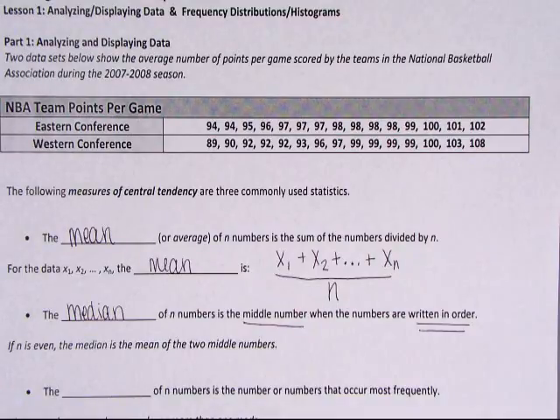The Eastern Conference and Western Conference given to you on this paper have 15 in each. So you're going to have a number that falls in the middle. If you were to have something like 10 or 20 or any even number, you're going to take the middle 2 numbers and average them together.